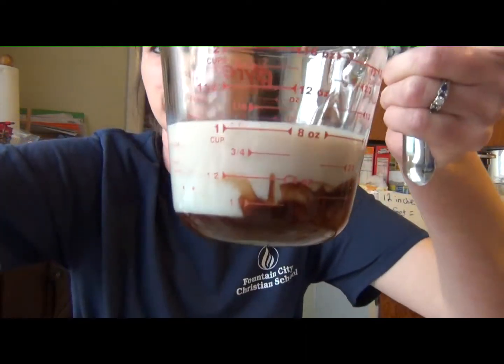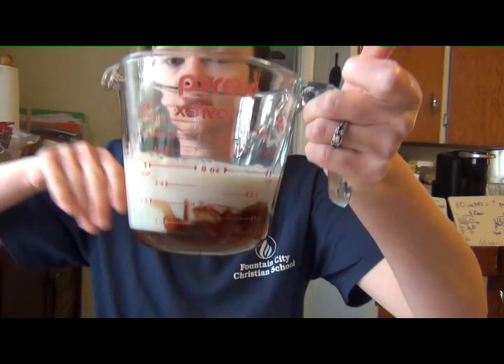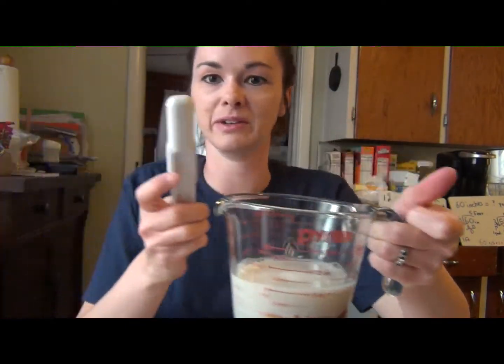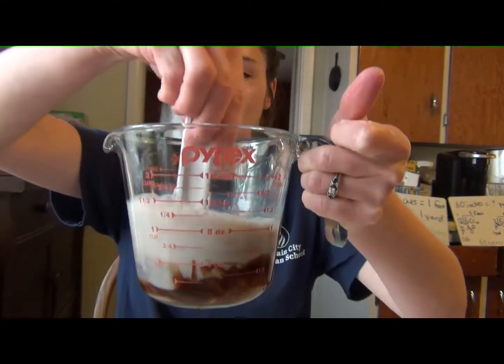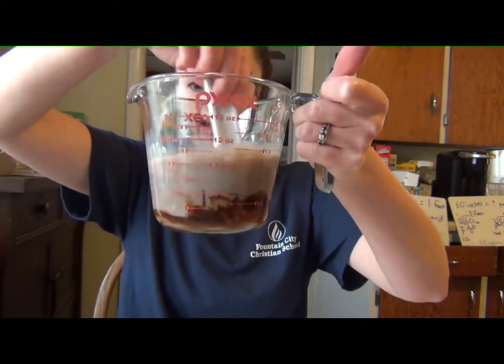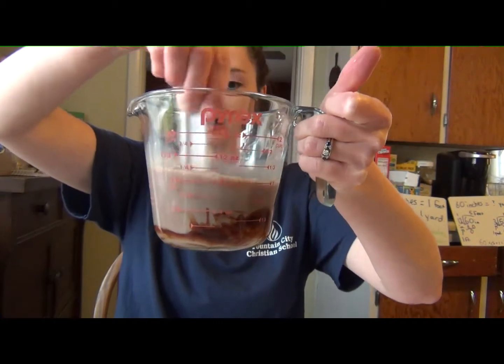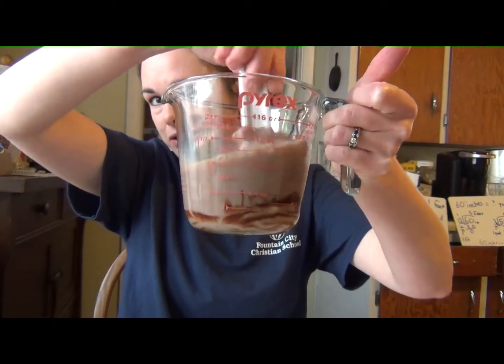Well, what do we need to do next? Everybody who has ever made chocolate milk will tell you what to do next. That's right, mix it up. I'm gonna use, this is a teaspoon. And now, my friends, we have 1 cup of chocolate milk. I'm gonna get all that mixed up in there.